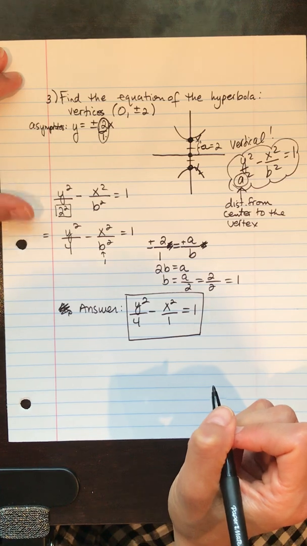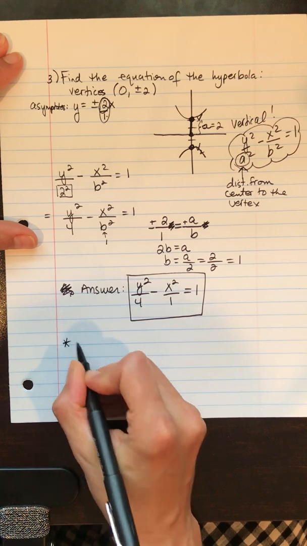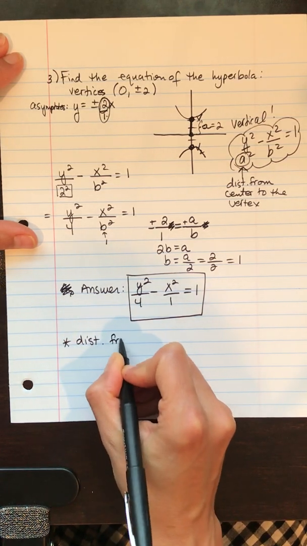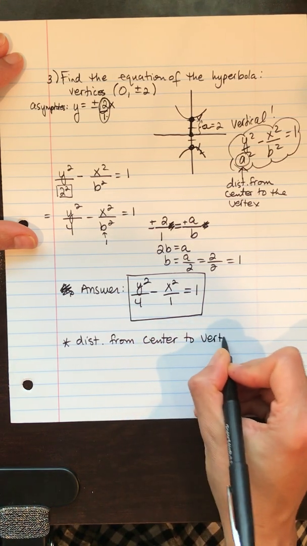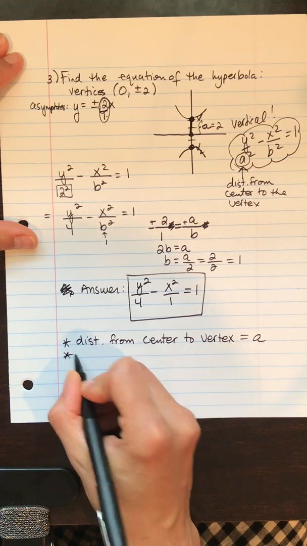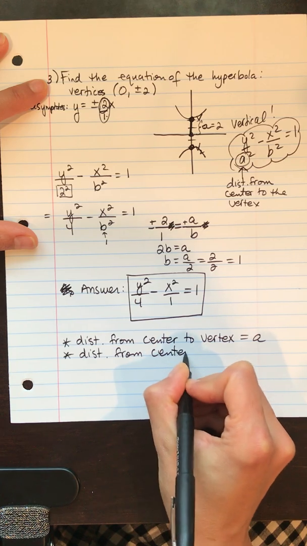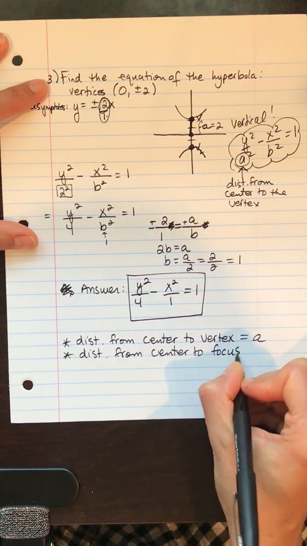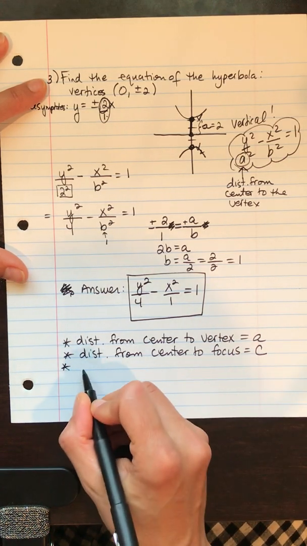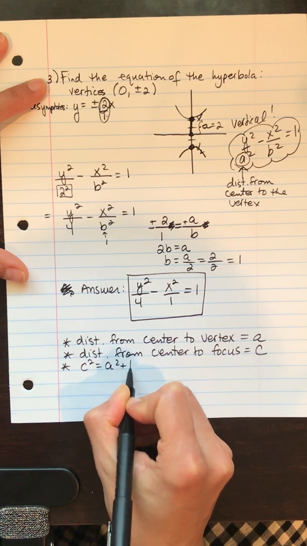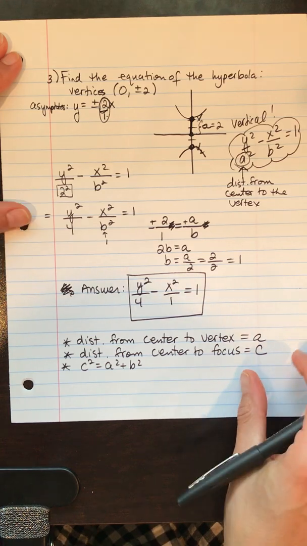Okay, so a few things to remember. The distance from center to vertex, let's write that down. Distance from center to vertex equals A. Distance from center to one of the foci, so focus, is C, right? And c squared equals a squared plus b squared. These are the 3 things you have to know to find a, b, and c. Okay, and that's the end of our hyperbola notes.